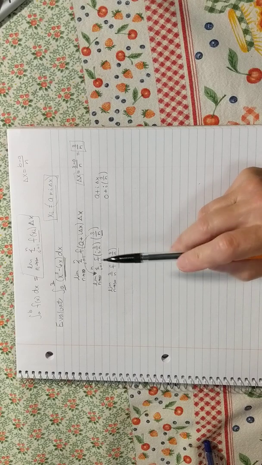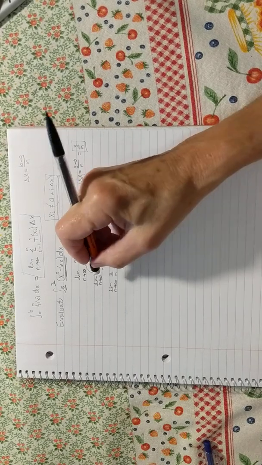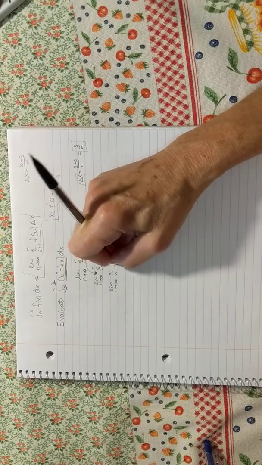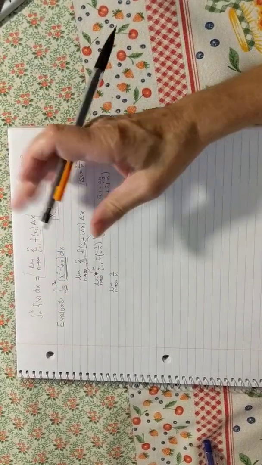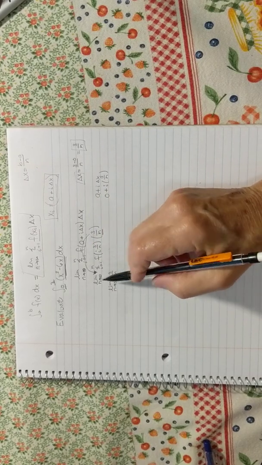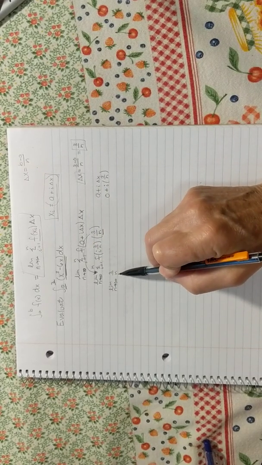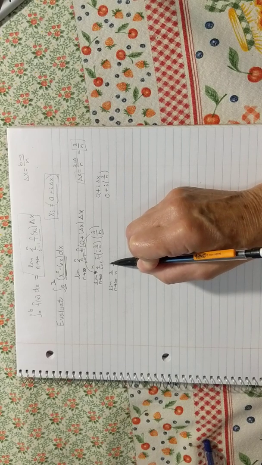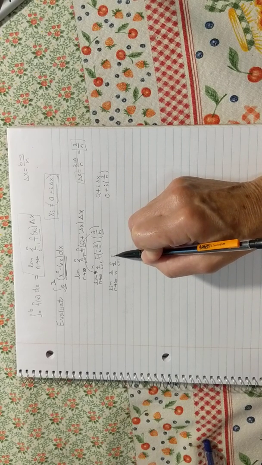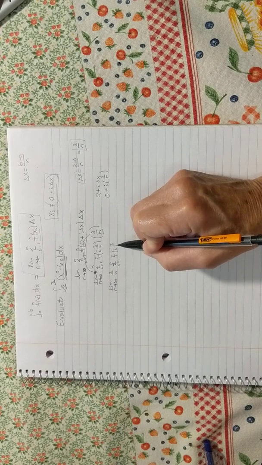You can move this: the limit as n goes to infinity of 3 over n, and then we can do the summation of i is 1 to n of f of i times 3 over n.